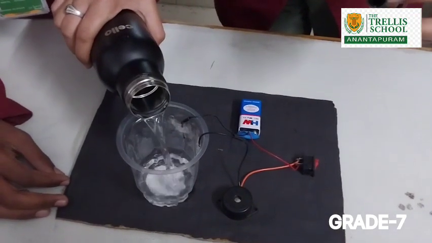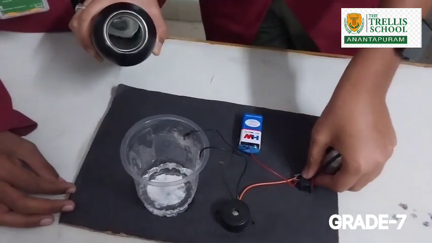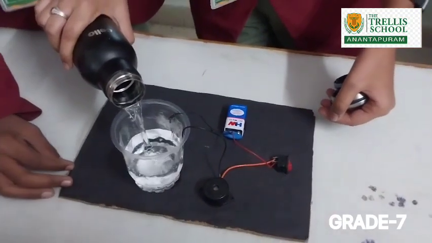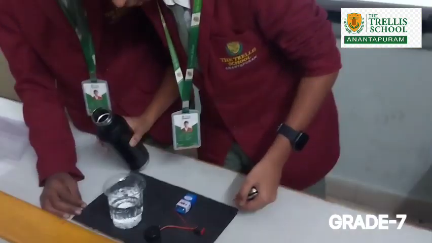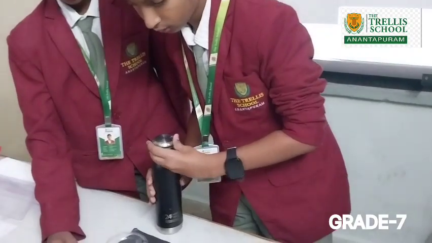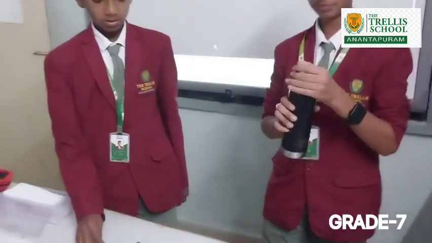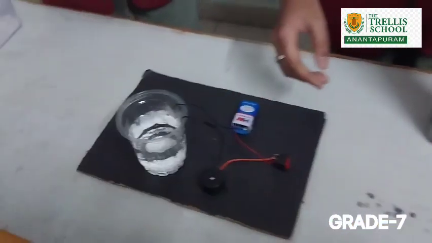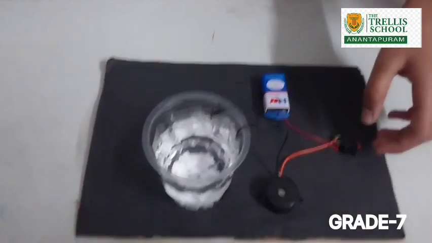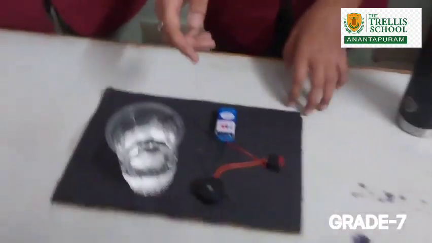Now we take the salt water, turn the switch on, and pour the water. So the buzzer will activate. The buzzer will activate like this.